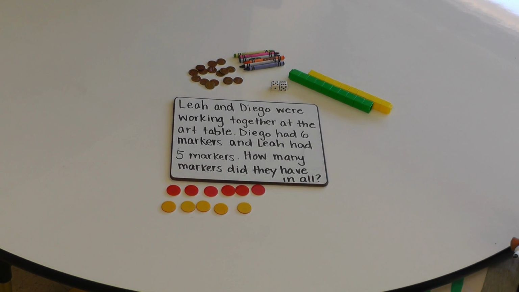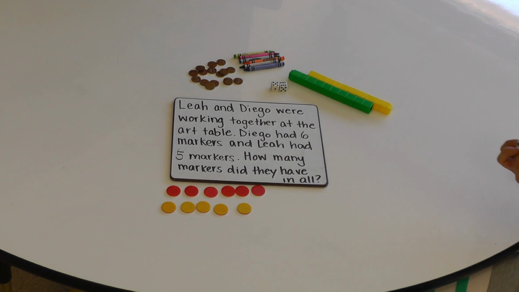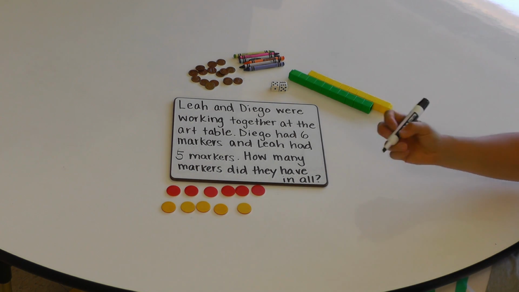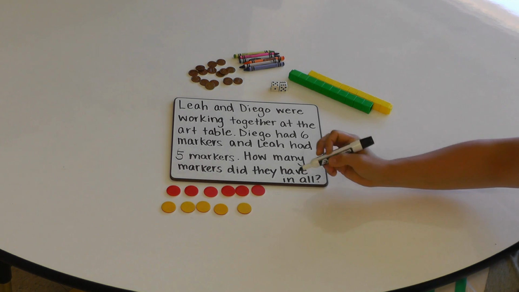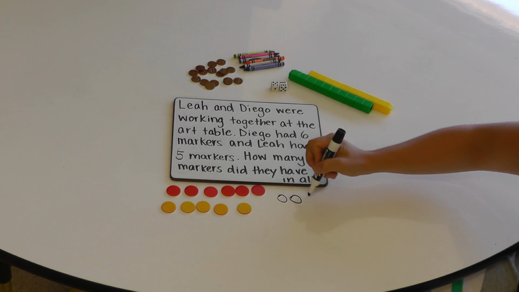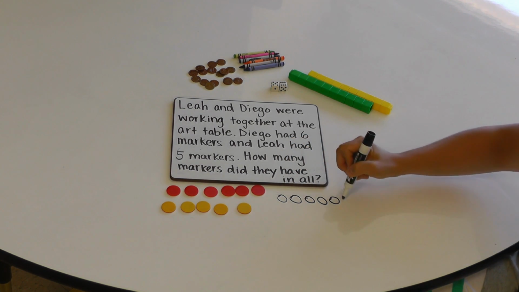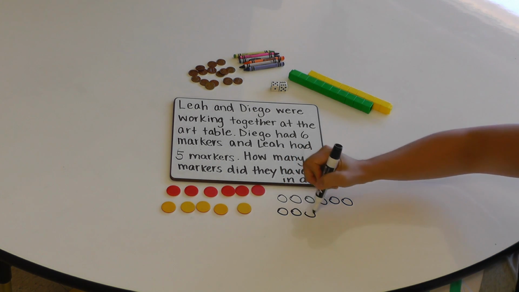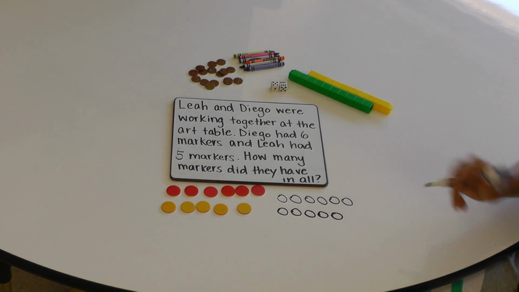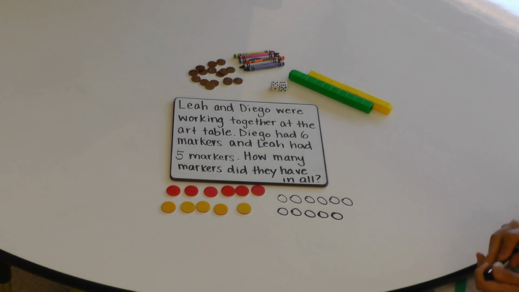If you don't have any tools at home, or some students just prefer it, you could also just draw out the numbers and do it that way. So using tallies or circles, the student would show the parts they know: 1, 2, 3, 4, 5, 6 for Diego, 6 markers. And then 1, 2, 3, 4, 5 for Leah's 5 markers. And then using the count all or count on strategy to figure it out using drawing instead.